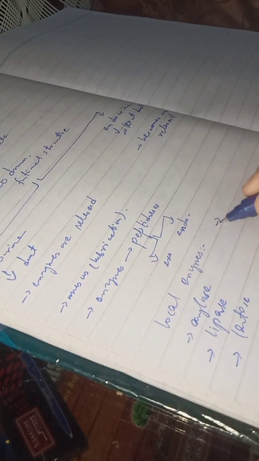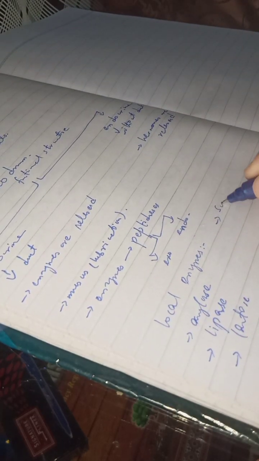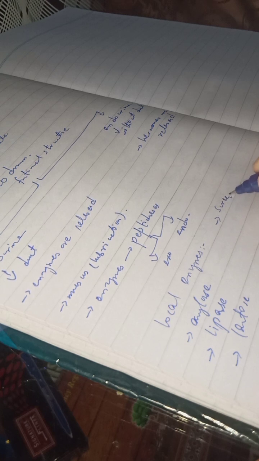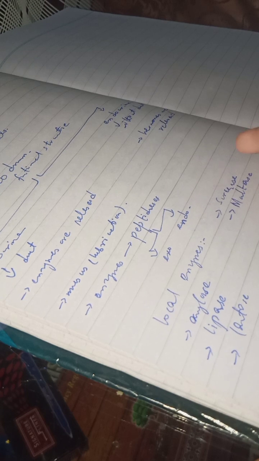After that, lactase converts lactose into 1 glucose molecule and 1 galactose molecule. Then sucrase converts sucrose into 1 glucose molecule and 1 fructose molecule. After that, maltase converts maltose into glucose molecules. So these are the local enzymes basically.